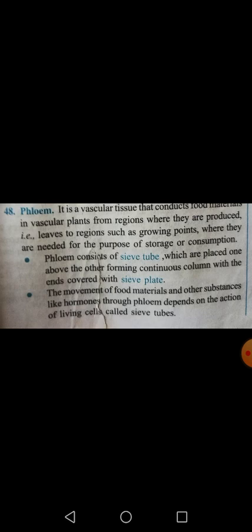जैसे हमारे घरों में आटा चालने की छलनी होती है उसमें माइन्यूट पोर्स होते हैं, ठीक इसी तरह से पोर्स होते हैं, क्योंकि सीव ट्यूब्स जो होती हैं इनके जो एंड्स होते हैं, एंड्स पे एक प्लेट लगी हुई होती है और वो प्लेट परफोरेटेड होती है. ठीक है, और ये जो प्लेट होती है this plate is called sieve plate and the whole tube is called a sieve tube. The movement of food material and other substances like hormones through phloem depends on the action of living cells called sieve tubes.